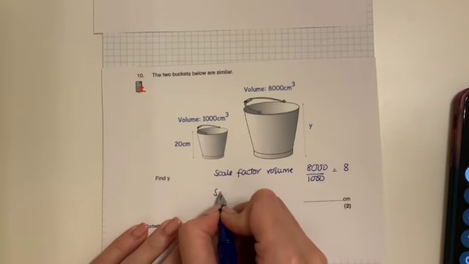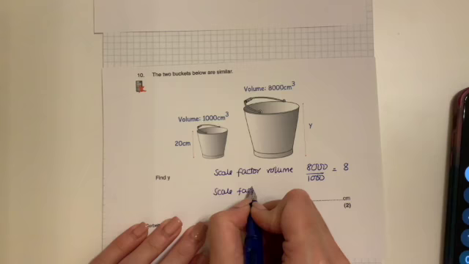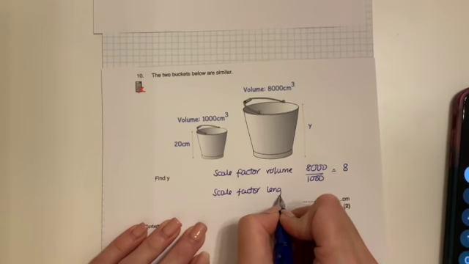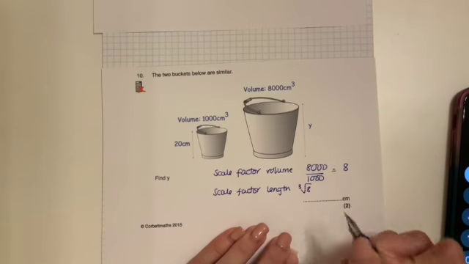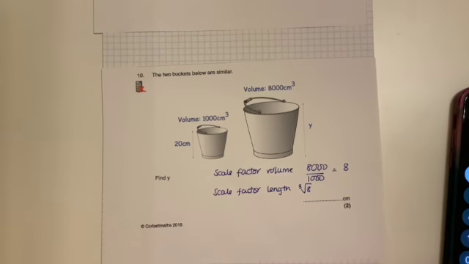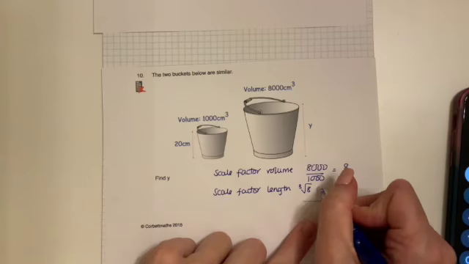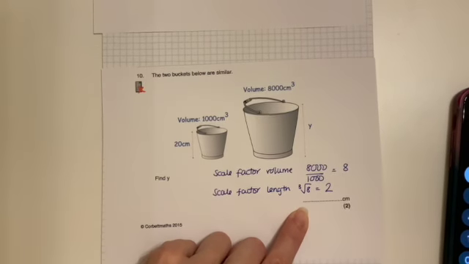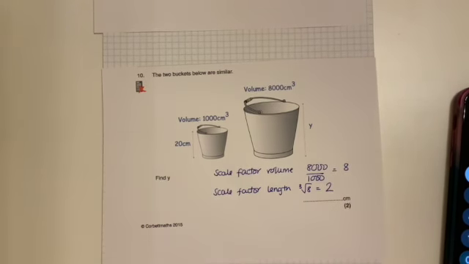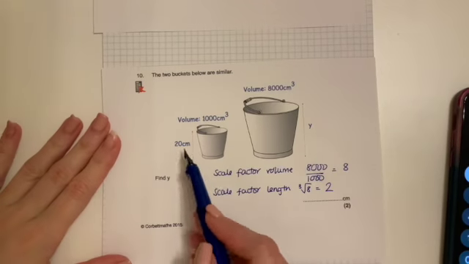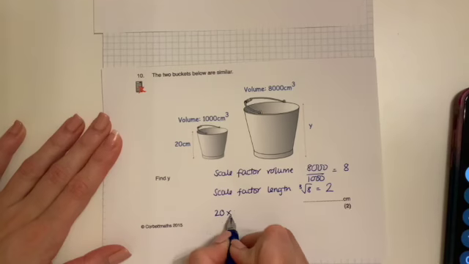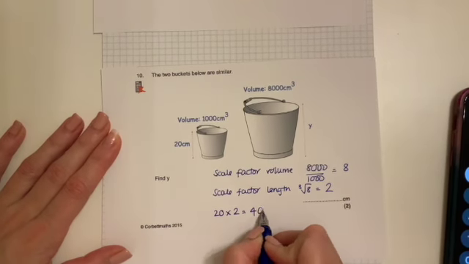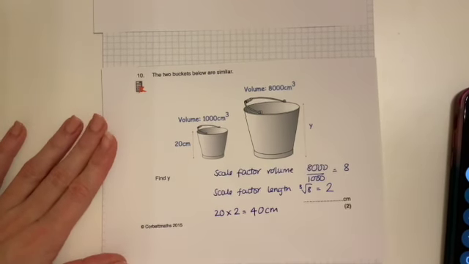The scale factor for length now would be the cube root of 8. So one number multiplied by itself 3 times gives you the answer of 8. Well, it's 2. 2 times 2 times 2 is 8. So this length is twice as big as this one. So all I need to do is 20 times 2, which is 40 centimetres.